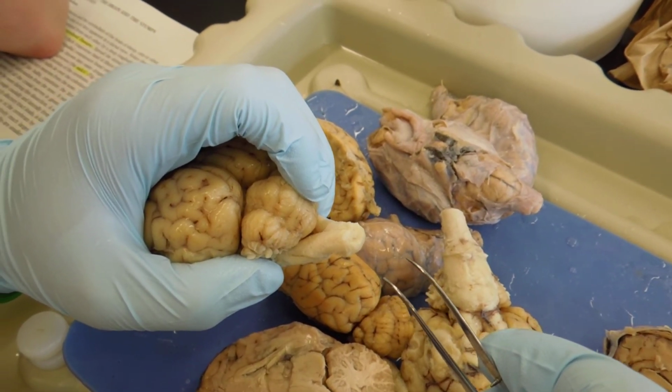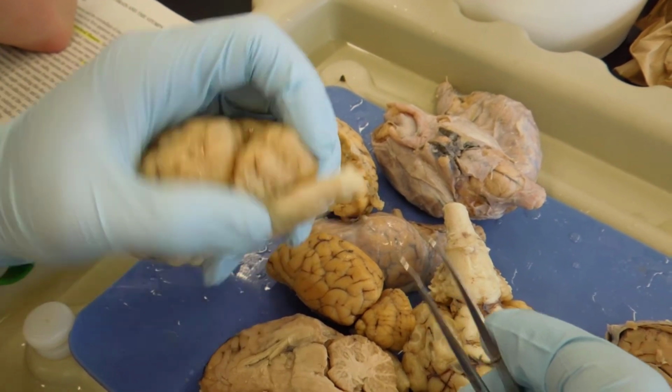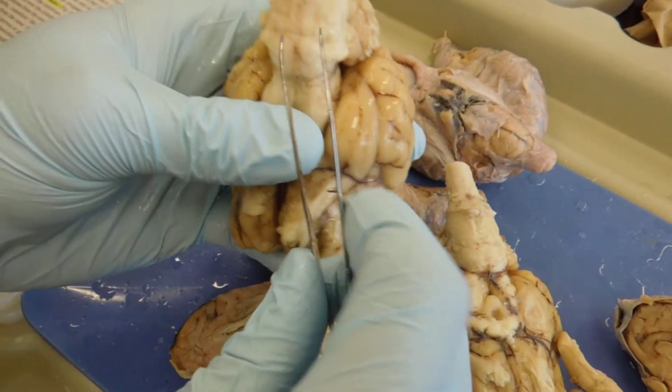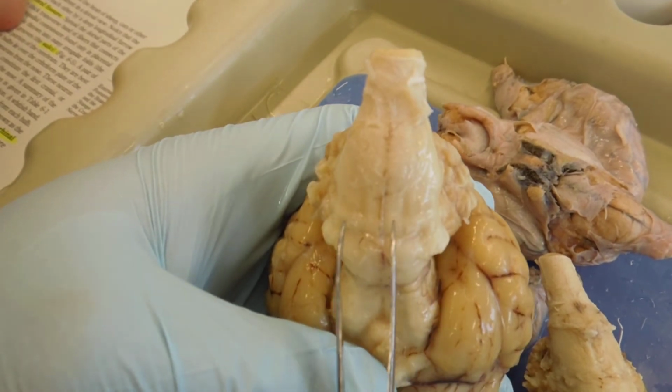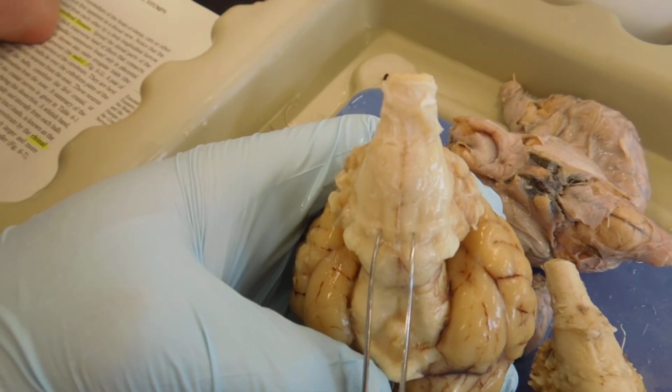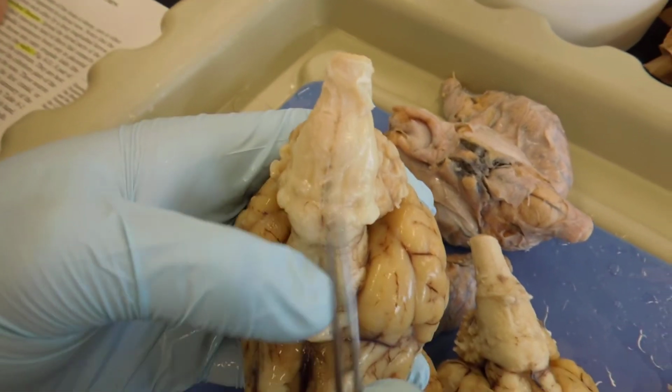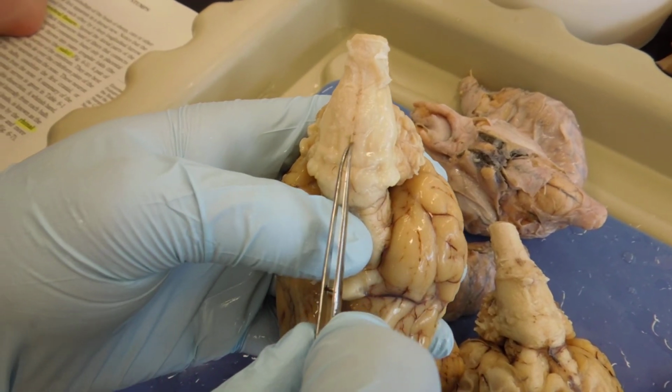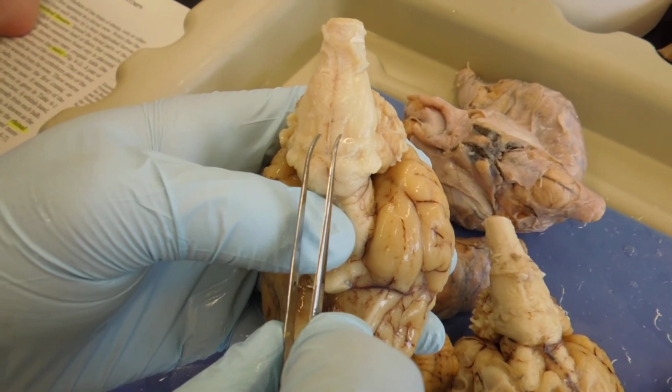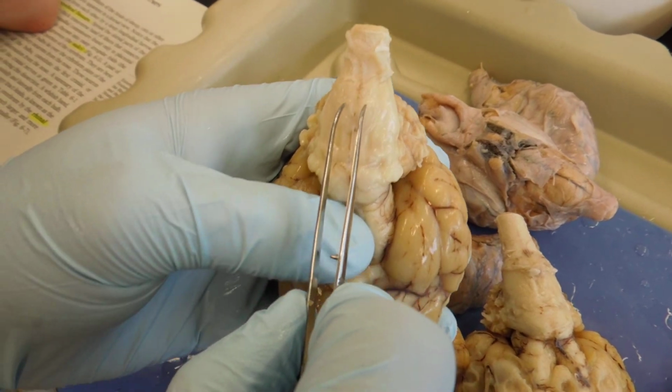Okay, gracile tubercle. Don't need it. Cuneate tubercle. Don't need it. Trapezoid body. The trapezoid body is just posterior or caudal to the pons. It's the trapezoid bodies. Okay, ventral median fissure. And then pyramids. The pyramids run along the ventral median fissure.